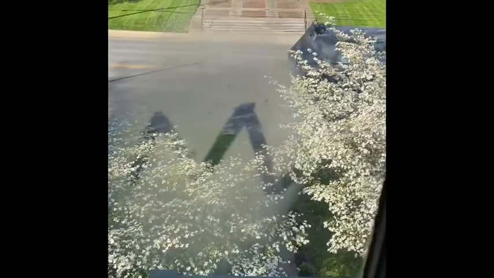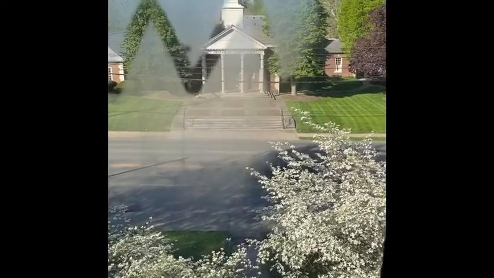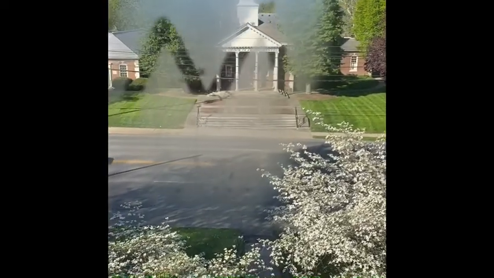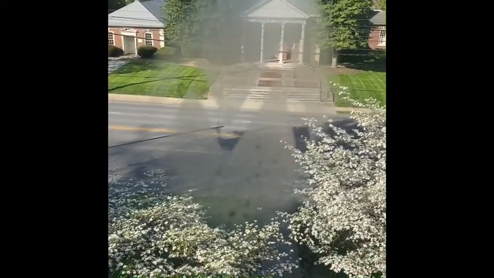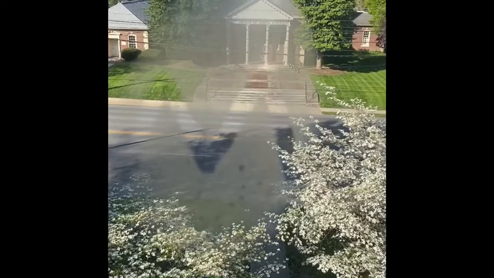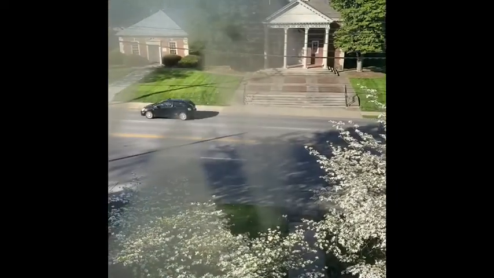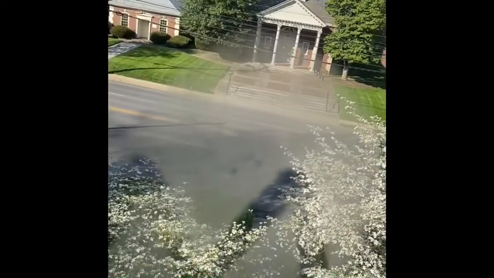When warm air meets something cold, like cold air or a cold window, water vapor turns into water droplets, and that's called condensation.